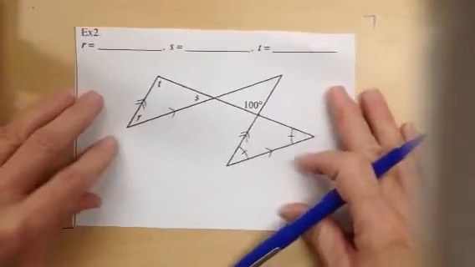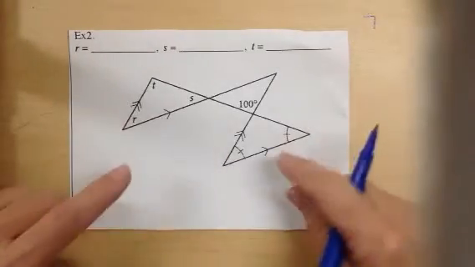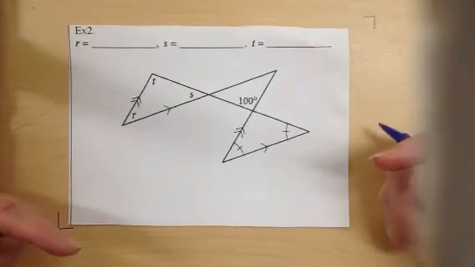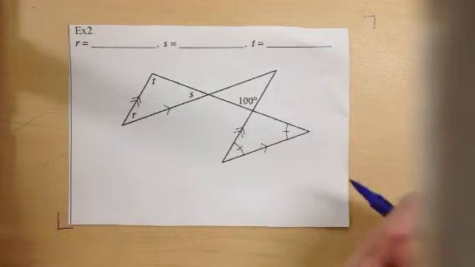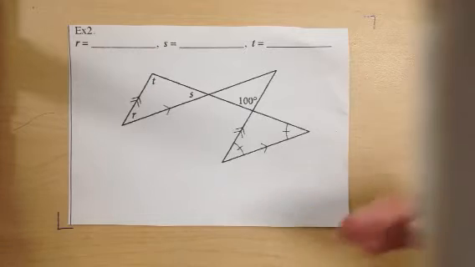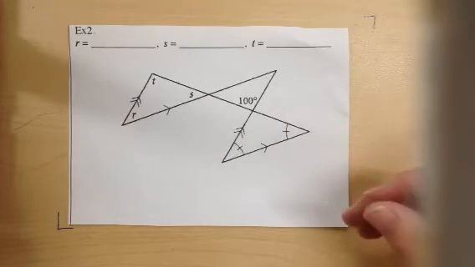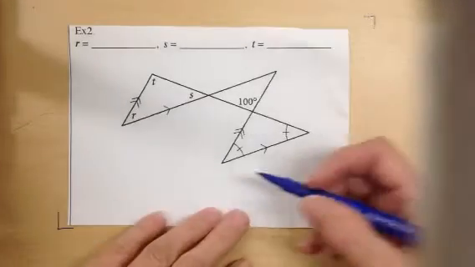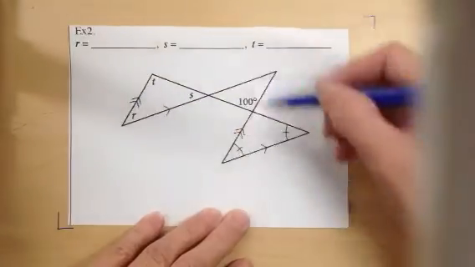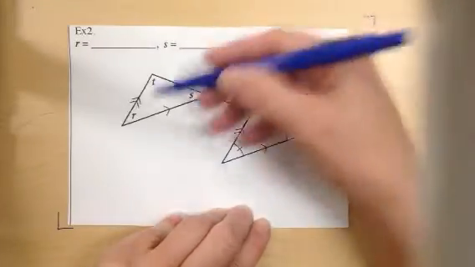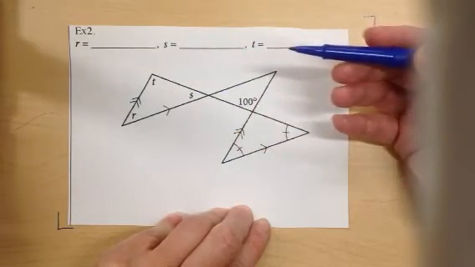So example number 2. The first thing I want you to notice is we've got a lot of parallel lines going on. Usually when you see parallel lines in a figure, you're going to use all of your rules like corresponding angles, alternate interior angles, alternate exterior angles, and all of those rules that you know. So I'm just going to go around this piecemeal and see what we can find. We're looking for R, S, and T, but I'm going to have to figure out a lot of other angles before I can get there. There's nothing I can use directly to get to R, S, and T.